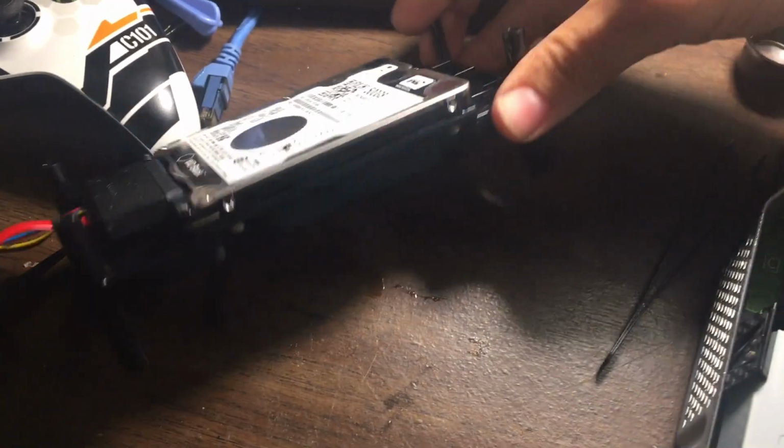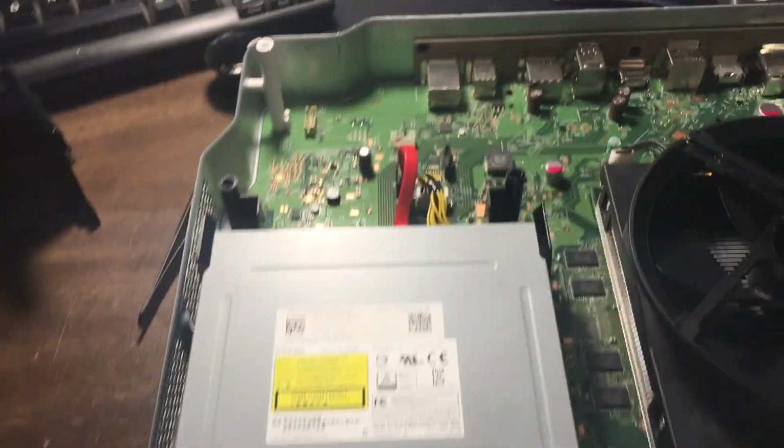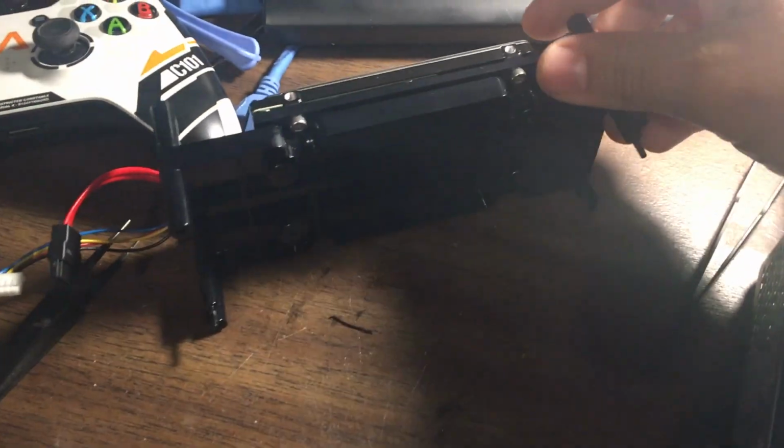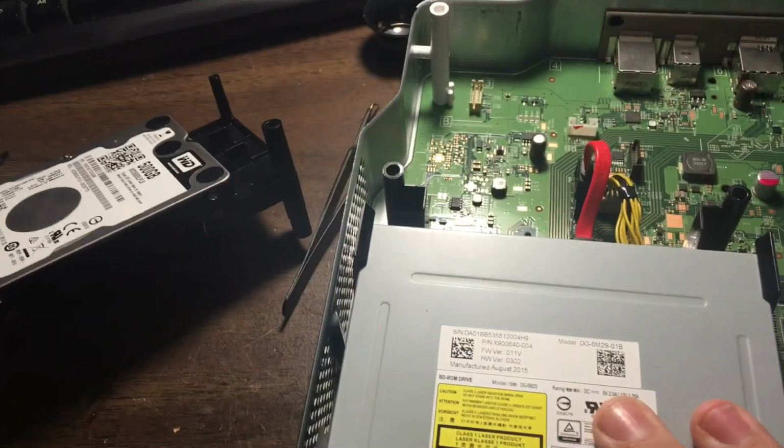At the time he wanted a hard drive. He bought this particular Xbox One without a hard drive. And sorry about the lighting here. As soon as I got it, I built the hard drive and got the system up and running.